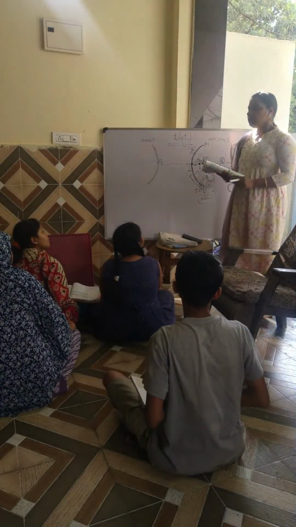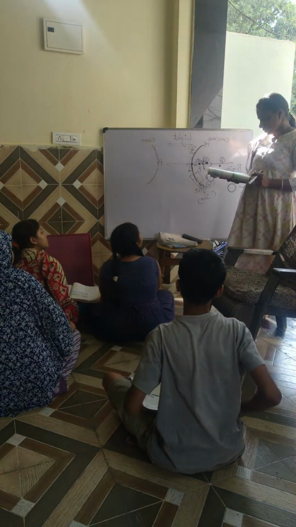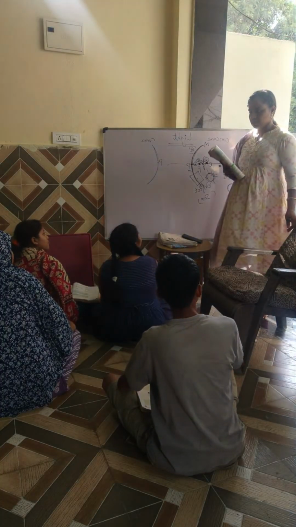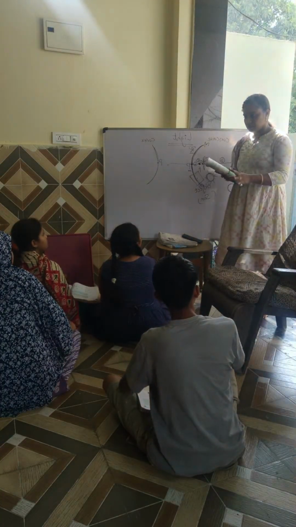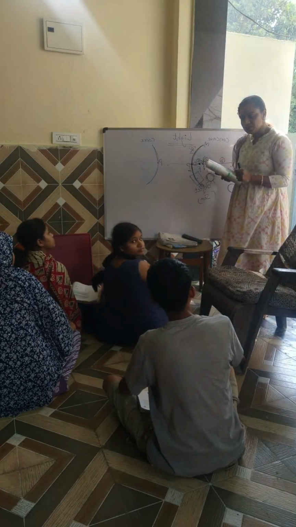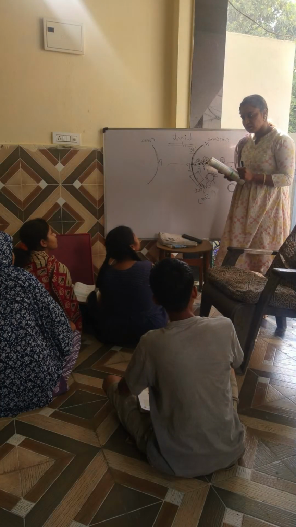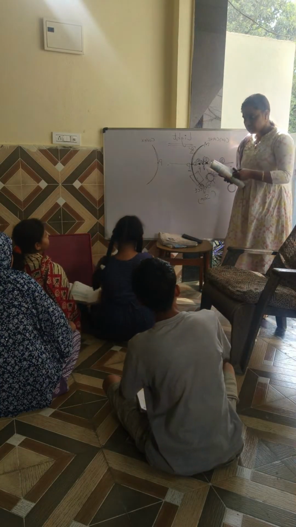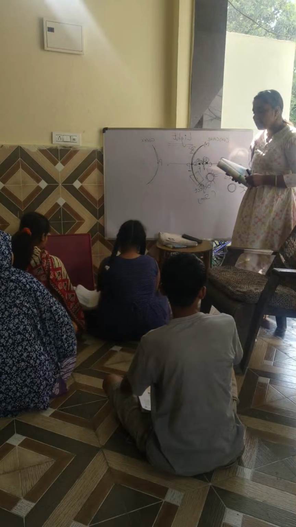Where do we use concave mirrors? Commonly we use them in a torch to see the object. Where do we use torches? When it is dark, to see the object.